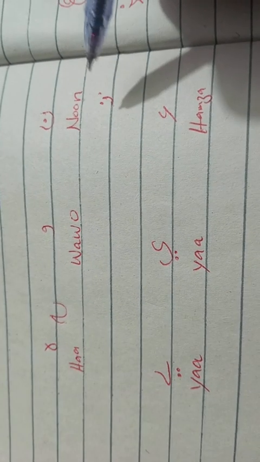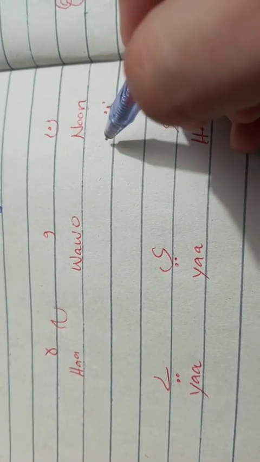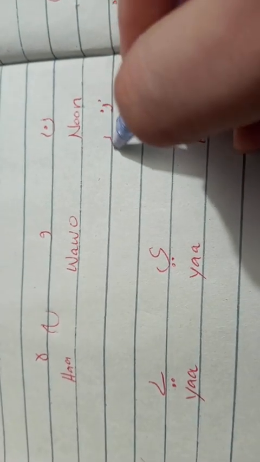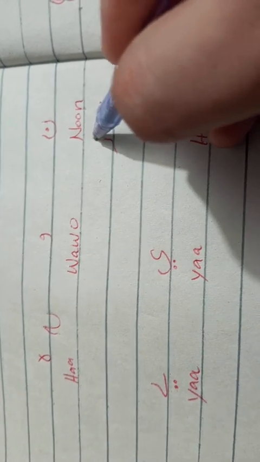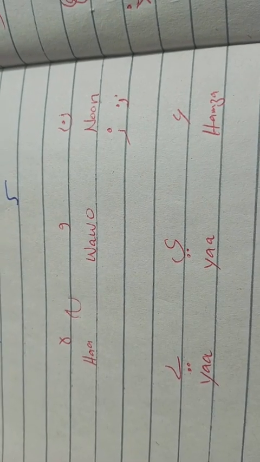Okay. And when the za or zal comes, the dot will be straight on the letter like this. So this is a difference between the noon and the zal. When the noon comes, the upper dot will not be straight, it will be on the side of the letter like this.